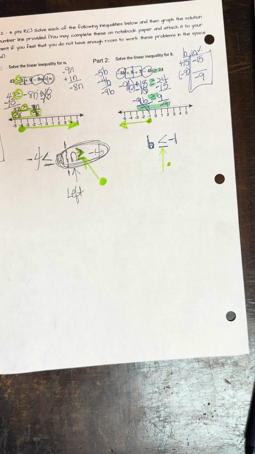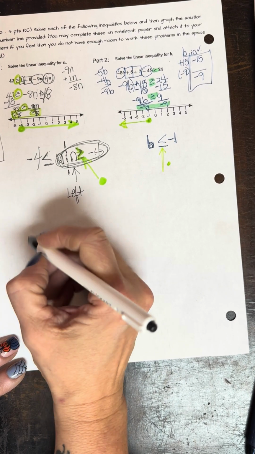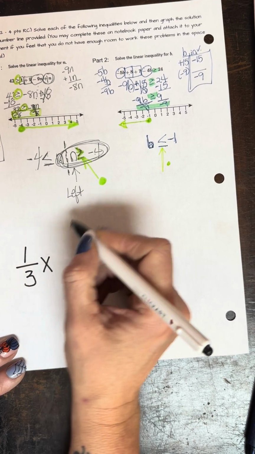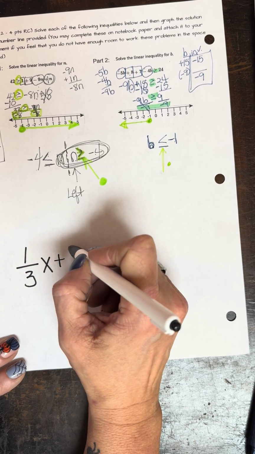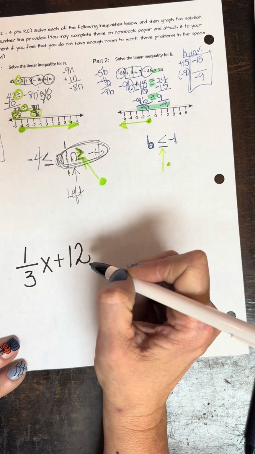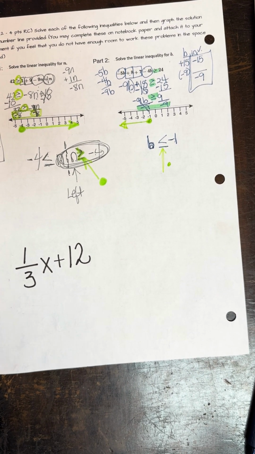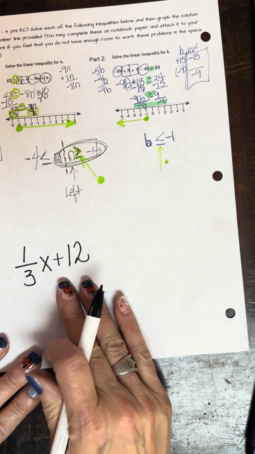This is not the test question, but this is one very similar. Okay, 1/3 x plus 12. It's asking you to write the equivalent expression.